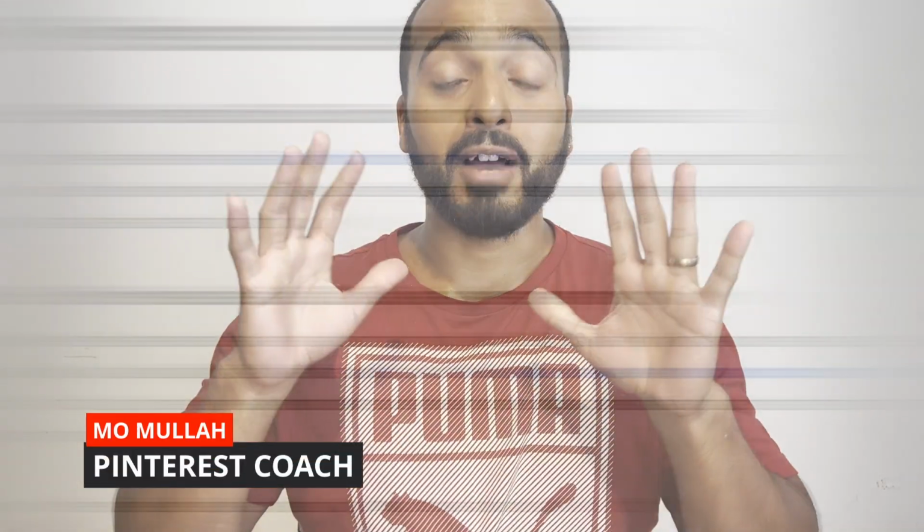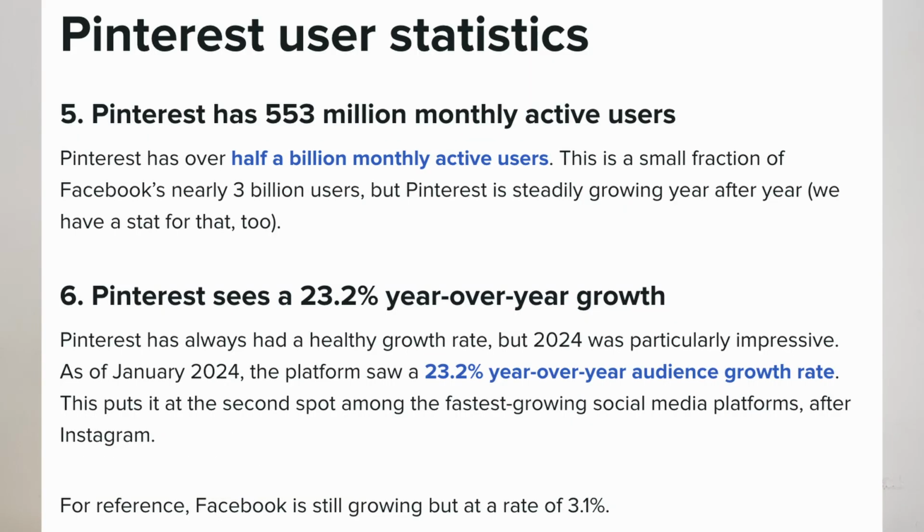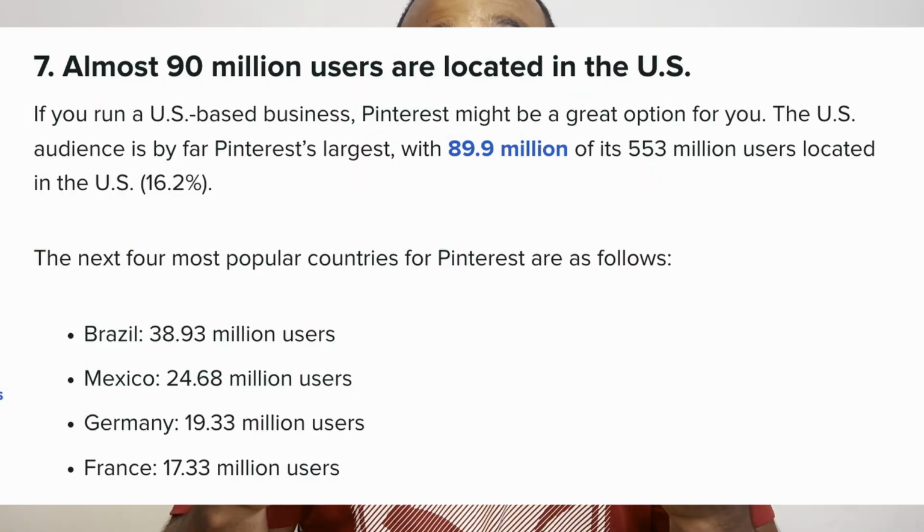So look, in 2025, Pinterest is the place to be because the platform is rising with new followers and new engagements and new impressions every single day, with millions and millions of impressions up for grabs to promote your brand, your service, your affiliate products, or just make digital income.